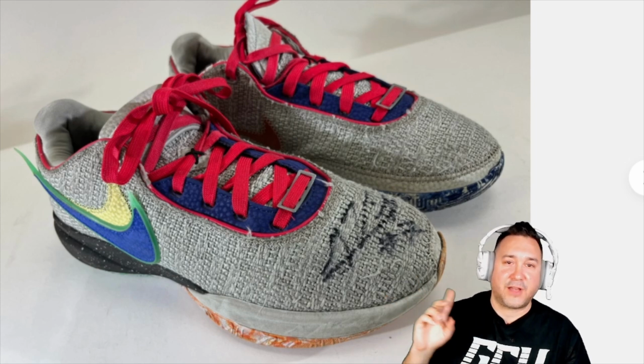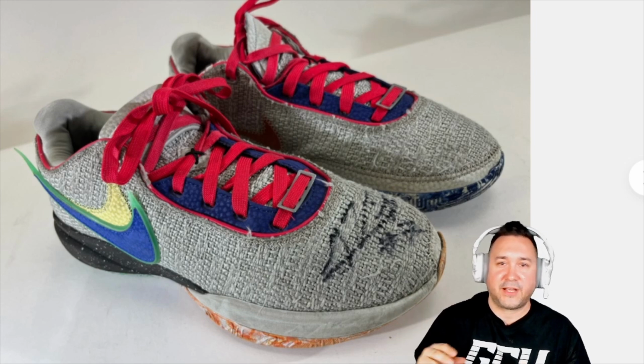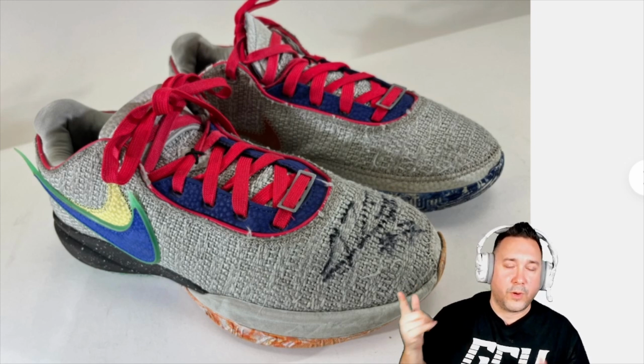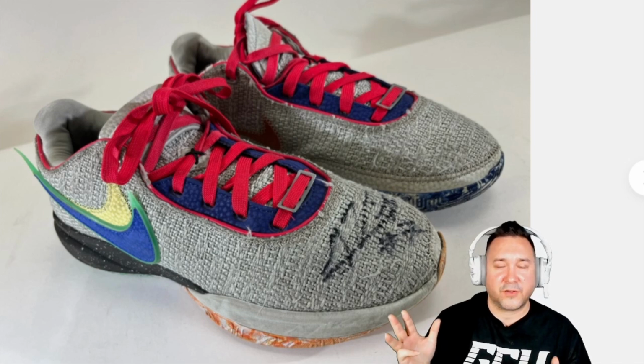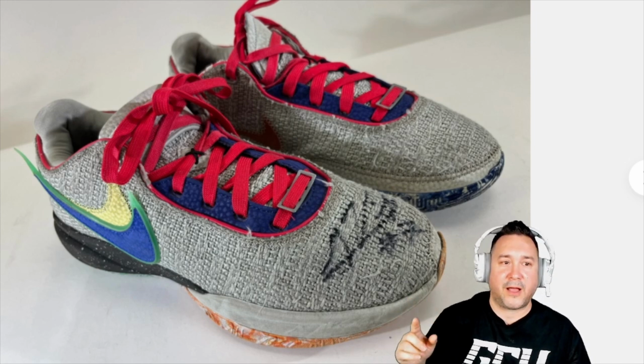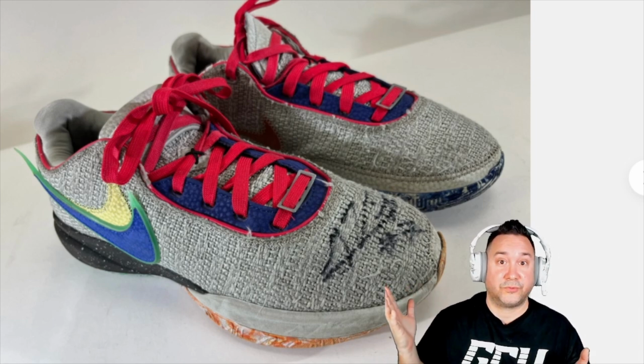Now, it's not going to work for everything. I've tried it with art, and I've done all kinds of different things. It's going to take a little bit of working with ChatGPT to understand how the language models work and the prompts to get where you want to go. But this is just another example of how I utilize ChatGPT to find out who actually signed the shoe.